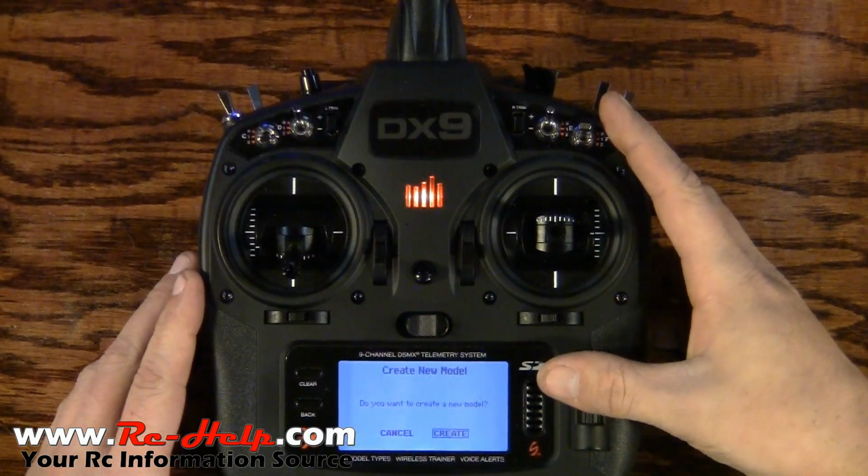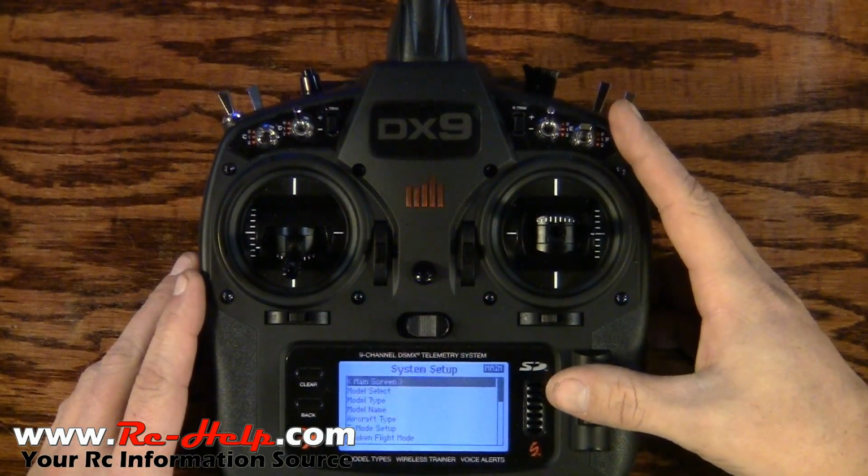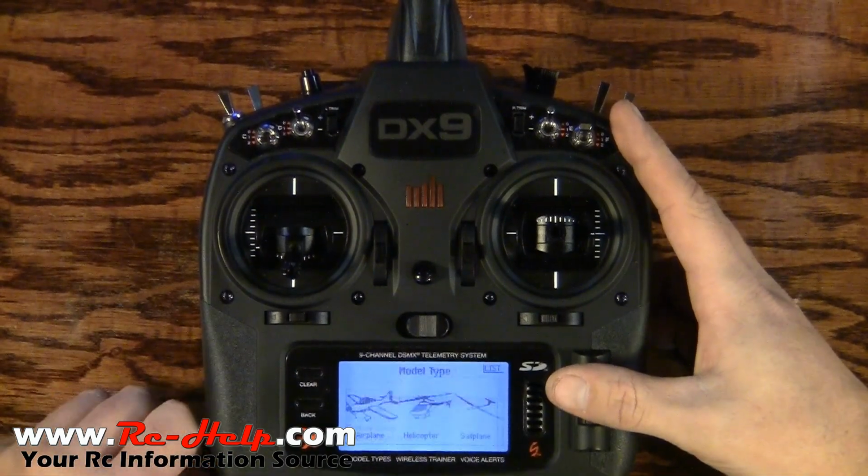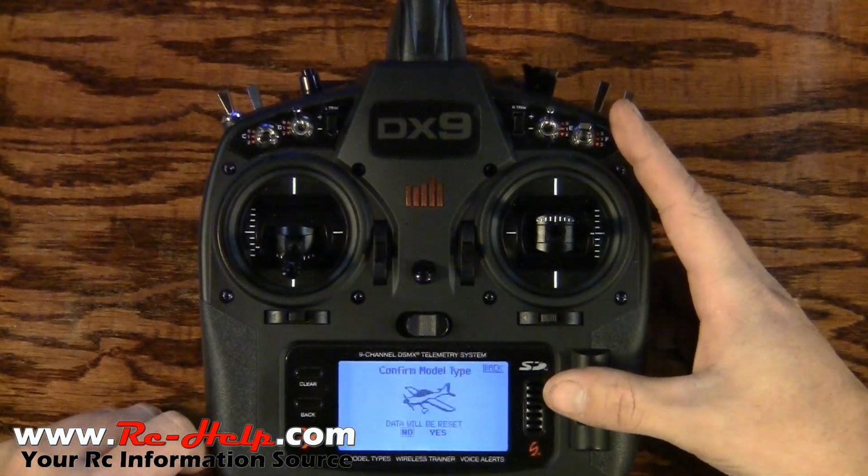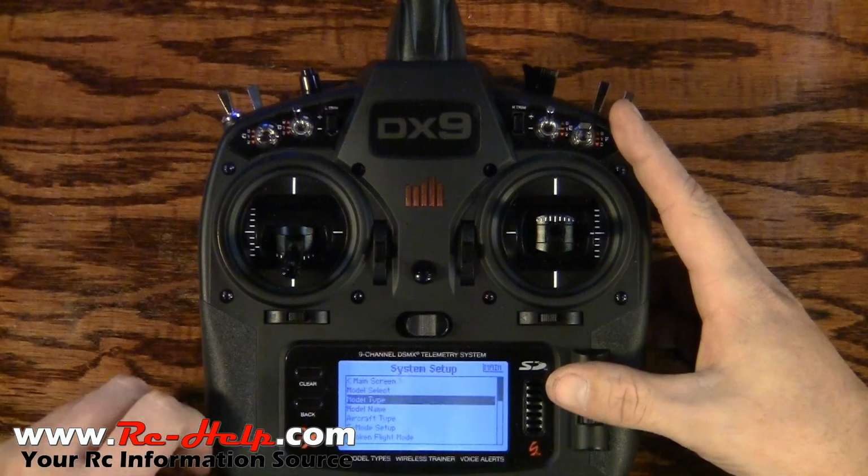Alright, in here, select create. Now we need to figure out what model type we're doing. Right now, we're doing an airplane. Select airplane, data will be reset, yes.